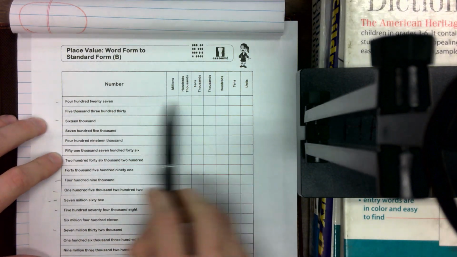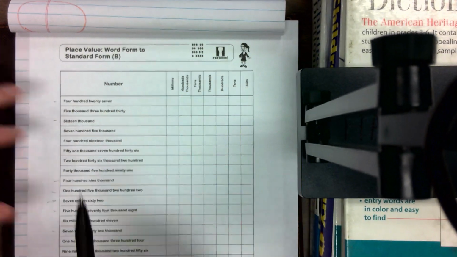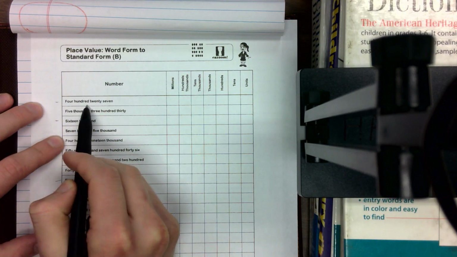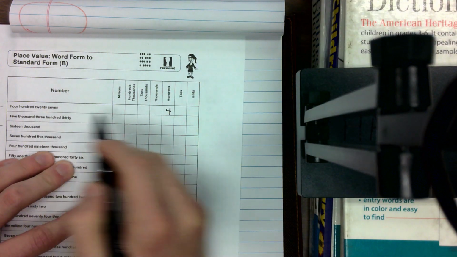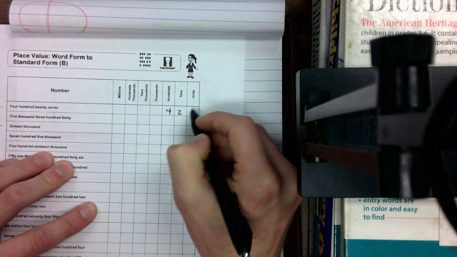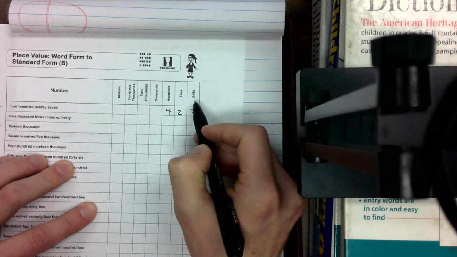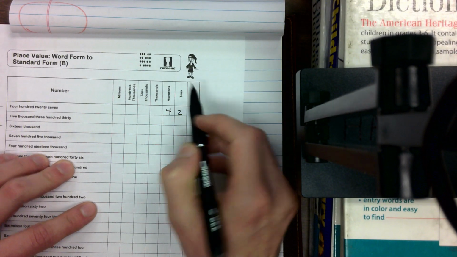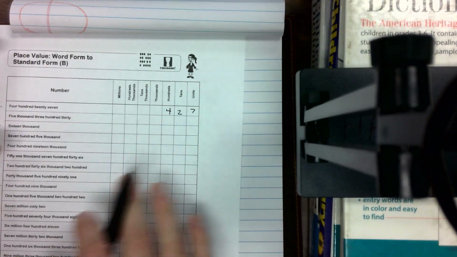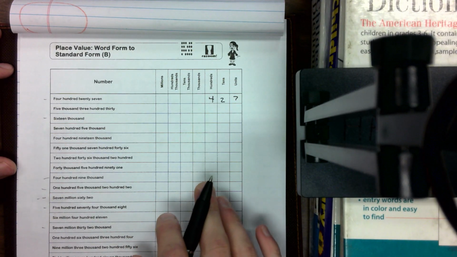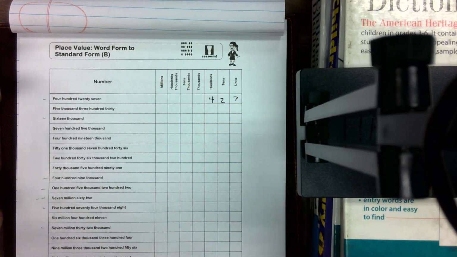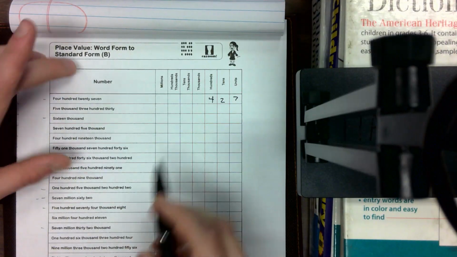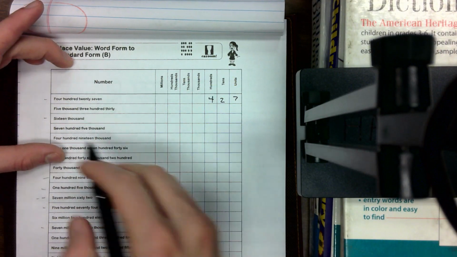So, for example, 427. Okay, we see 4, and it's in the hundreds place. So we write a 4 in the hundreds place. We have 27. That's 2 tens, 7 ones. Units, we can sometimes exchange units for ones when we're talking about them. It's the same thing. And I've tried to point out to the students, if you see units, it's often talking about ones until we get to fractions, but that's a whole different story. That's a whole different video.